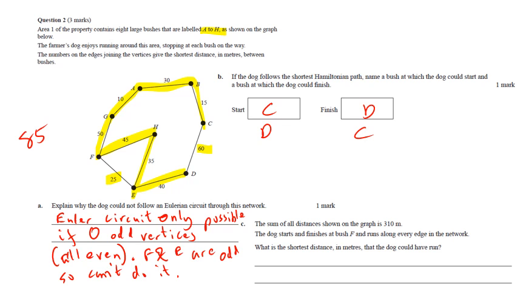Could we do better than that? Well, let's have a think. 85 again. So the other thing that strikes me about this is, again, on this triangle, we want to avoid some of these big numbers. Let's get our highlighter pen out again.